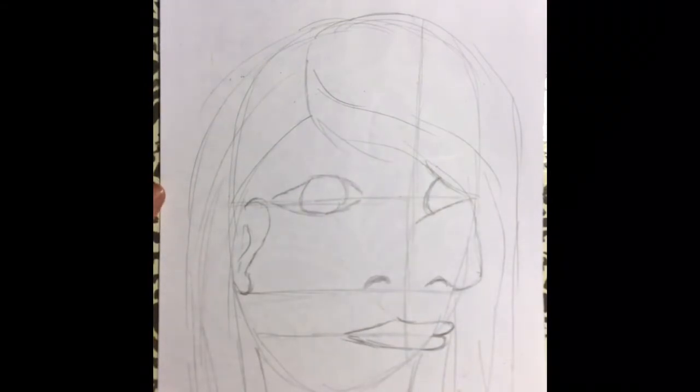Now, it is very important before I color that I erase all of the grid lines and any unnecessary lines that still remain.